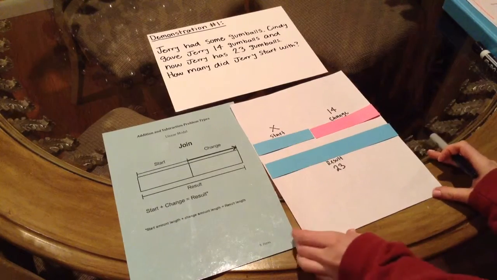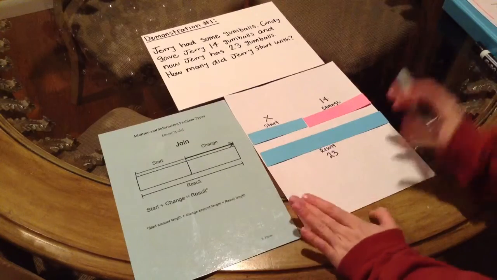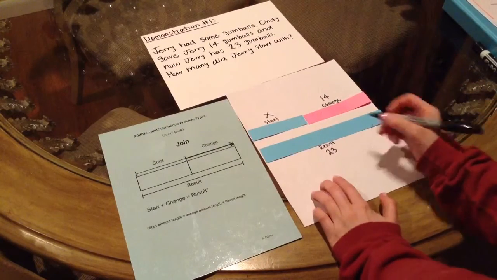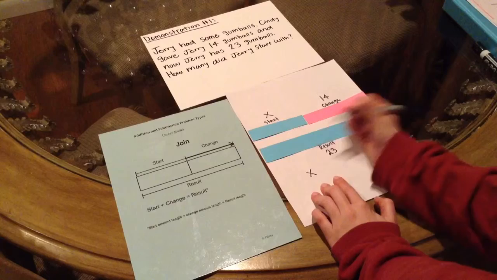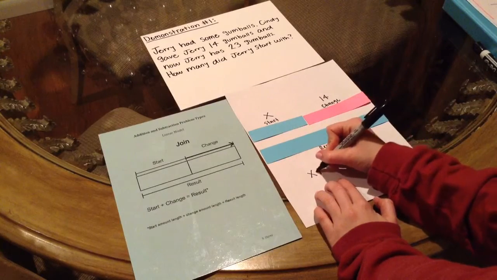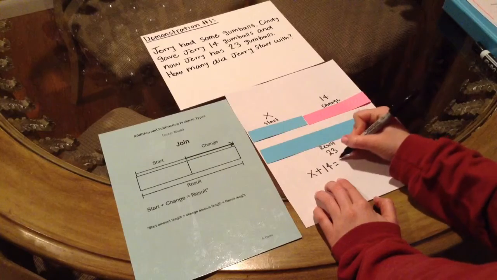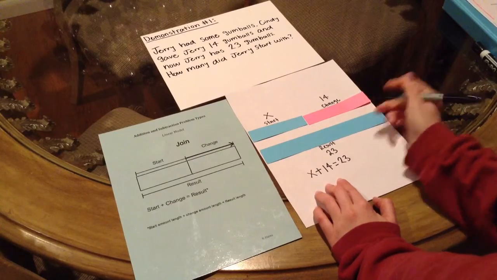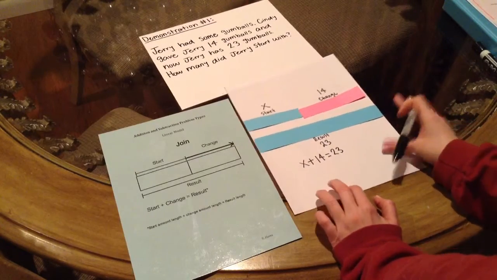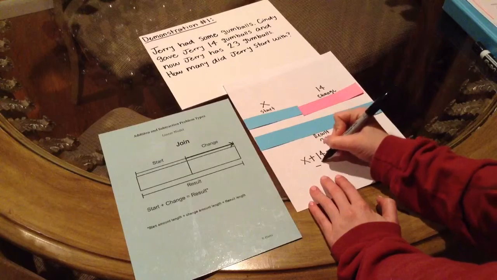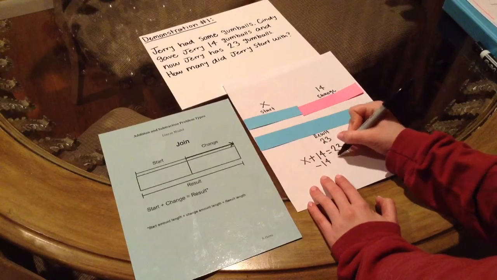If I was going to write it out as an equation, it would look something like this. We would have the start, which is x, our variable, plus the change, which is 14, and that equals the result, which is 23. I'm going to then subtract 14 from both sides.